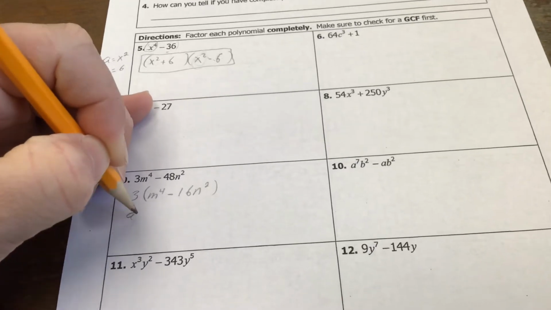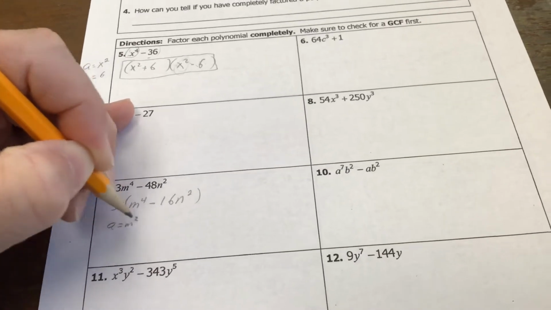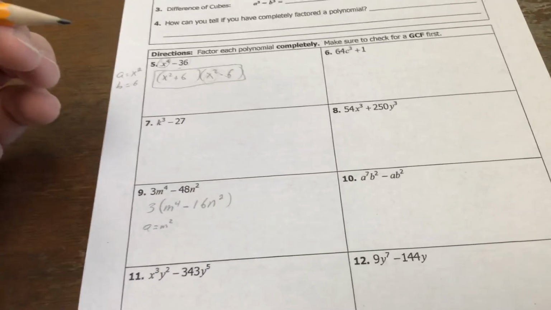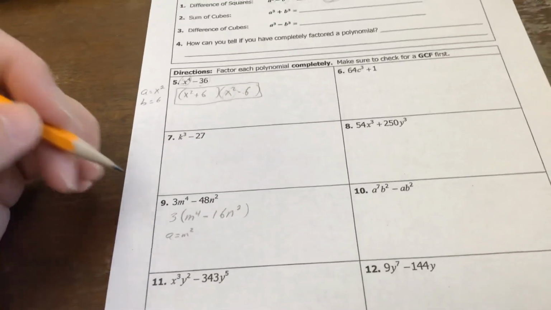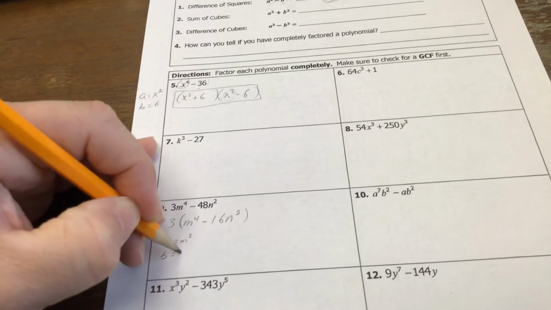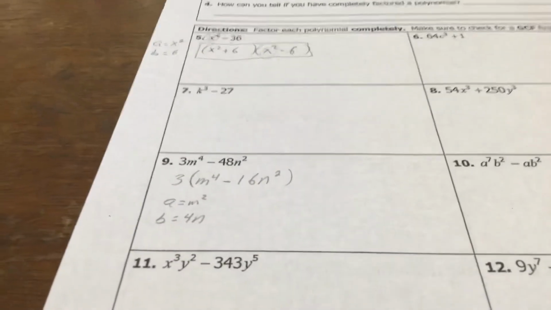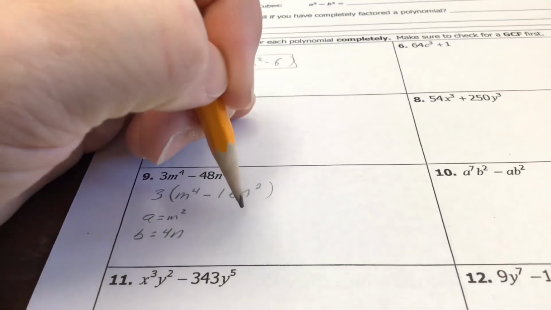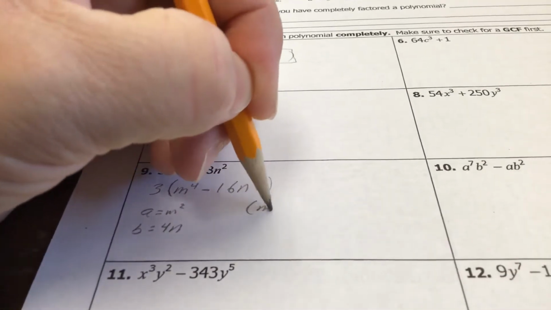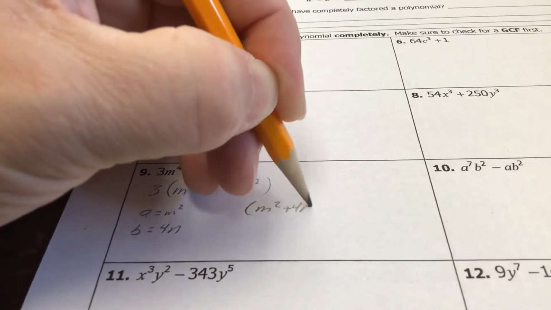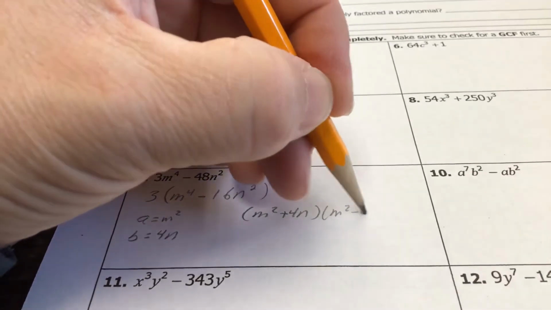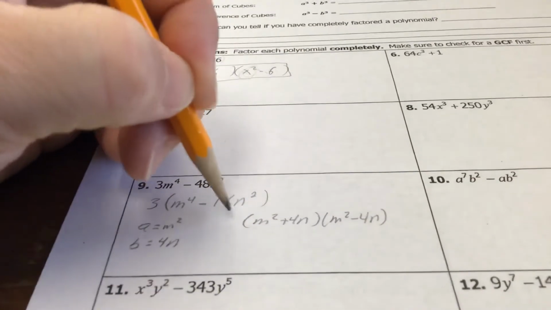So your a value is m squared. 16 n squared, what can that give me? Well, 16 n squared can give me 4n. So from here, I can write my two binomials. I can say m squared plus 4n, m squared minus 4n.